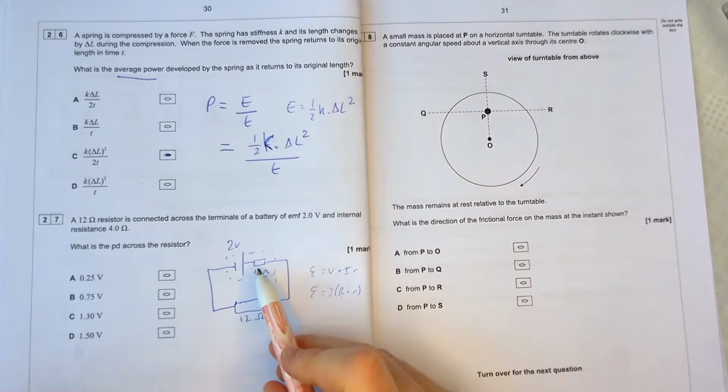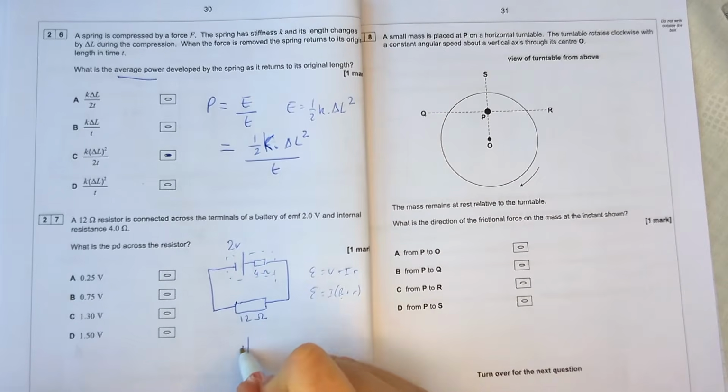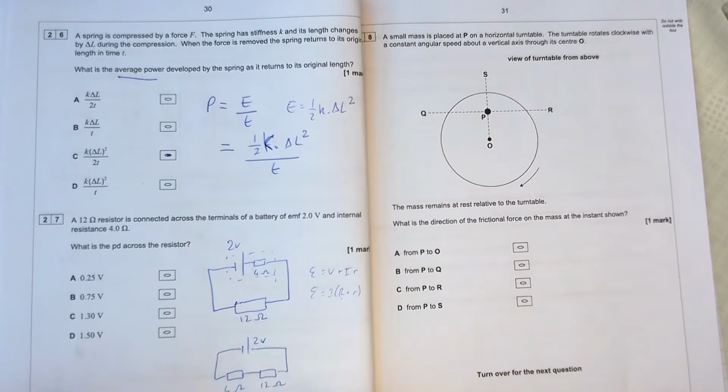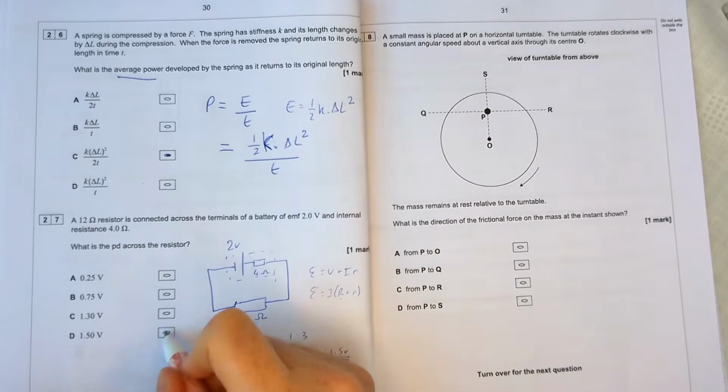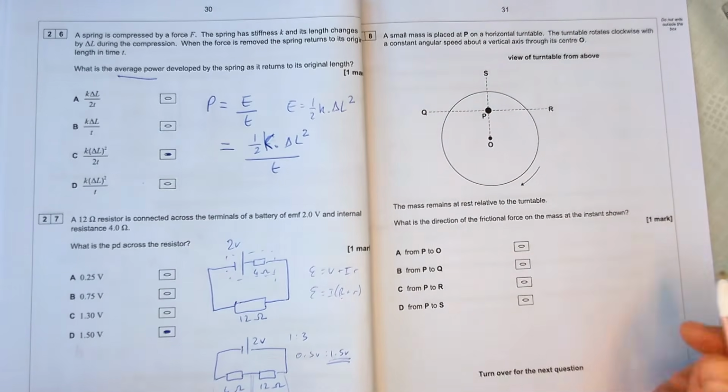Effectively, even though this resistor is next to the cell, it's basically the same circuit as if we were to have just a 4 ohm resistor and a 12 ohm resistor. So basically, I've got 2 volts and I've got to split it into this ratio. It's essentially a potential divider circuit. So the potential difference across the 12 ohm resistor, we've got a ratio of 1 to 3. So I've got to split 2 volts into a ratio of 1 to 3, which is a ratio of 0.5 volts to 1.5 volts. We could use a potential divider equation if we wanted to, and the one across the 12 ohm resistor will equal 1.5. So it's option D.